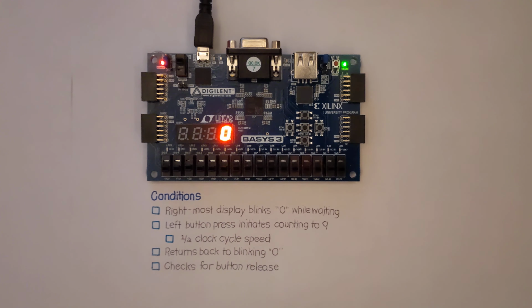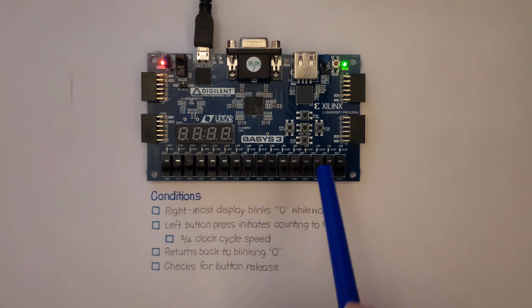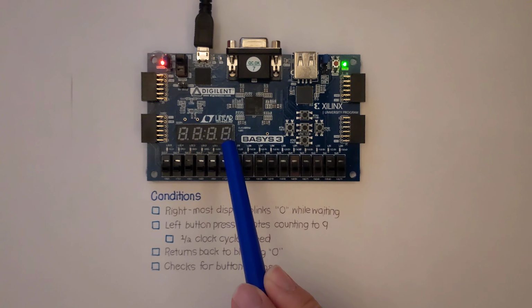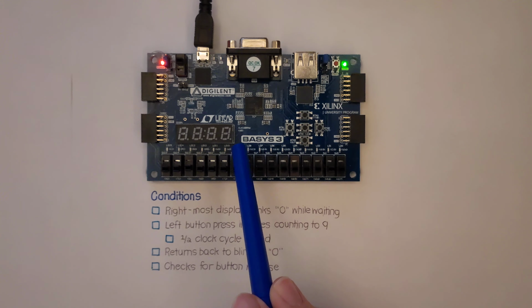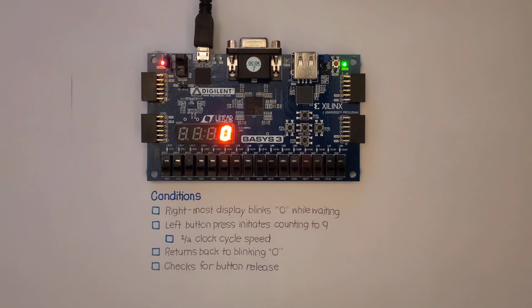For this assignment, students were, like last week, tasked with creating a program for their Basys 3 boards and the RISC-V microcontrollers that they have modeled. With this program, students were tasked with first causing the rightmost display to blink a 0, and second, when the left button is pressed, for this rightmost display to count up to 9 at half of a clock cycle, and then return back to 0.